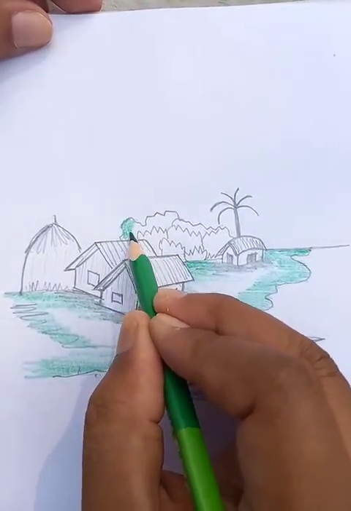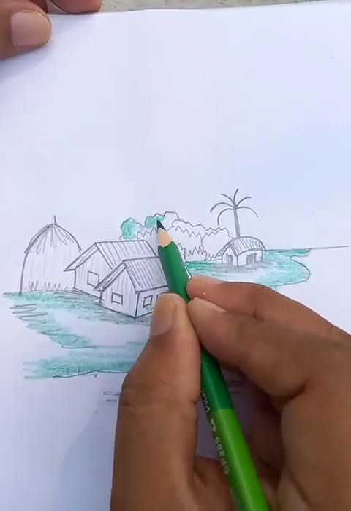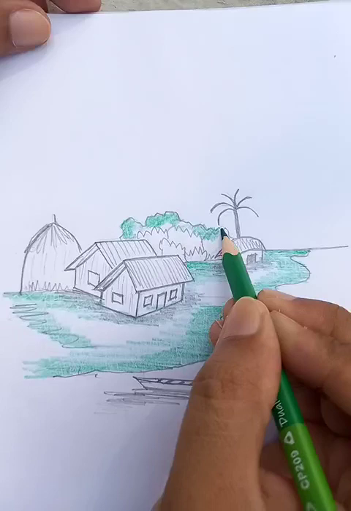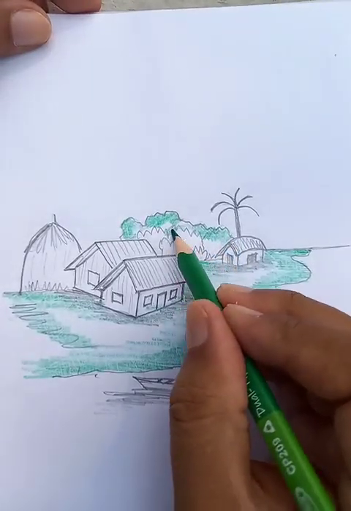Some parts of the trees are going to be the dark green, some parts are going to be the light green.